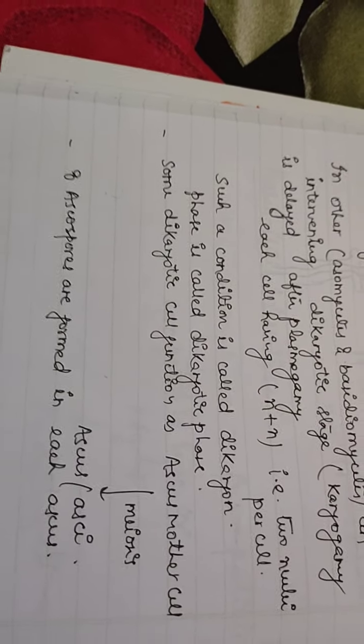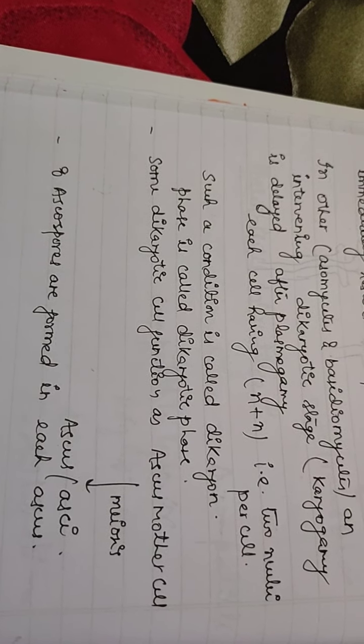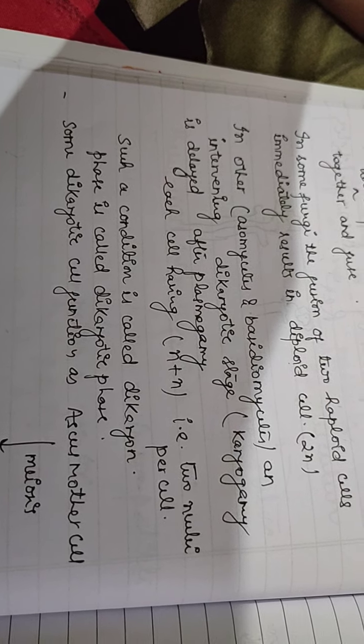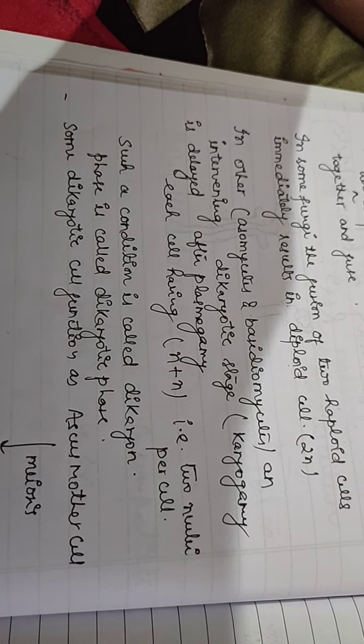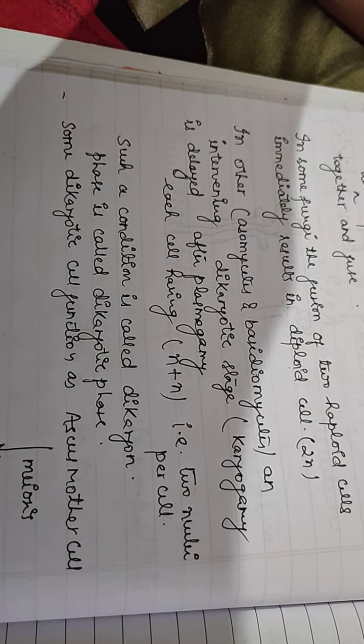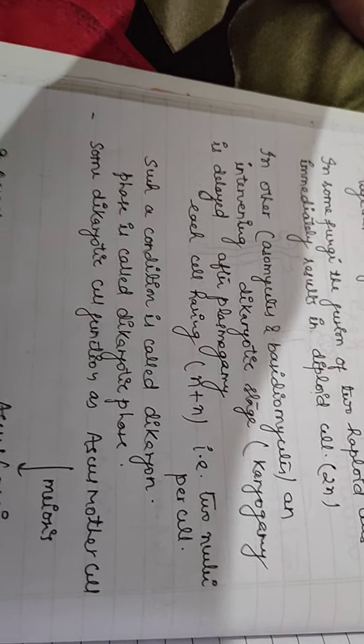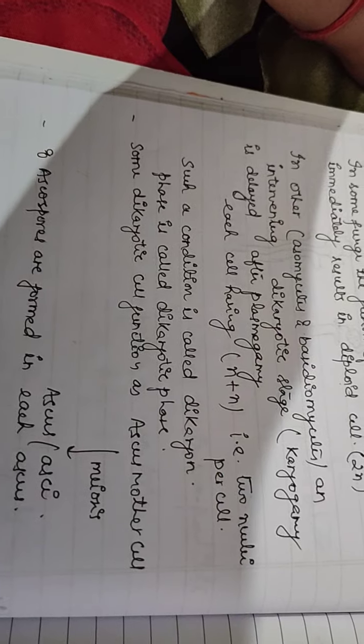And the ascogonium with dikaryon undergoes septation and forms multicellular hyphae. These are known as ascogenous hyphae, and the two nuclei, that is dikaryon, fuse to form a diploid nucleus, and this diploid nucleus is known as the ascus.